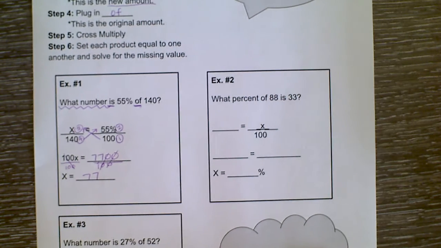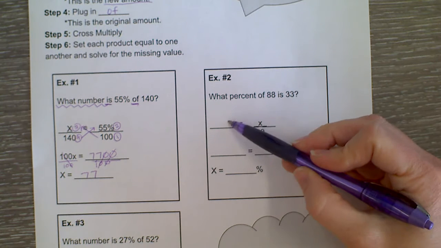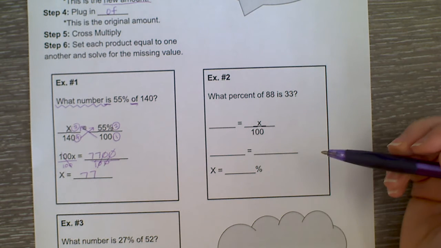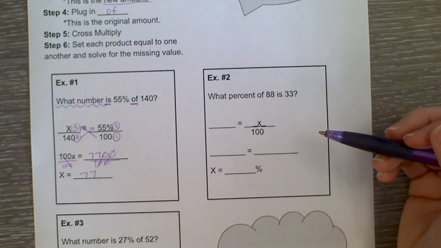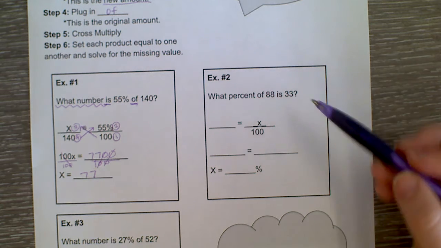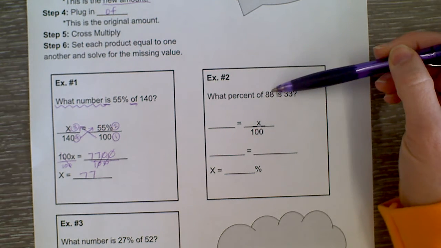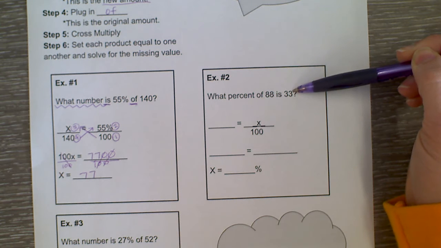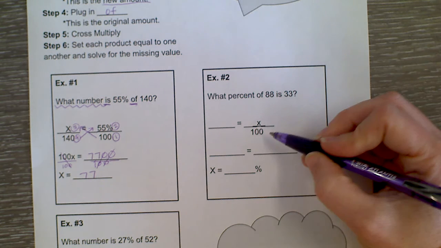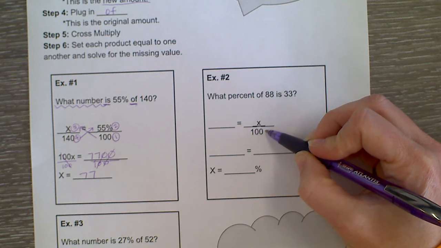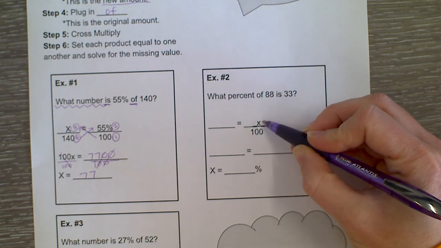Example 2 starts to get a little more difficult. Instead of filling in all of the places where I needed to for the proportion, you're going to have to fill some of them in as we go. Feel free to pause the video if you need to and take it at your own pace. It says, what percent of 88 is 33? So going back up to my notes, the first thing I would fill in is the 100. Next, I look for my percentages.